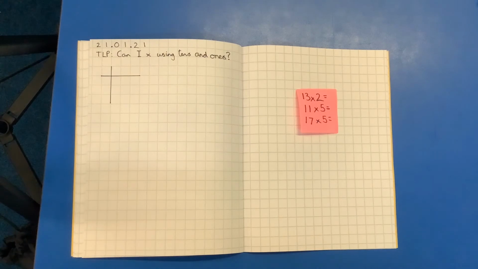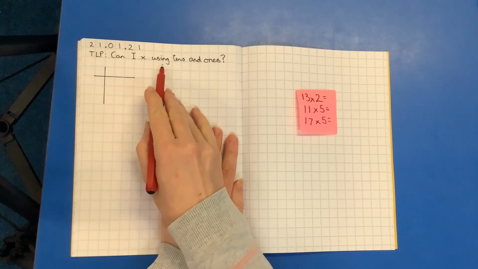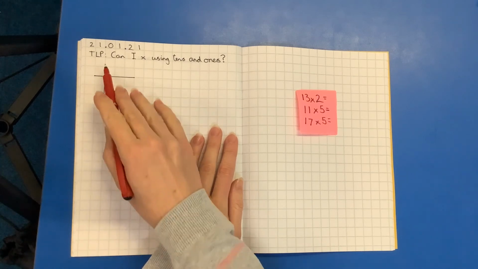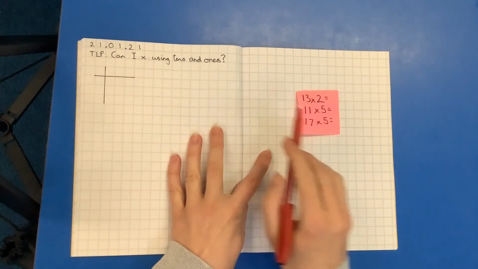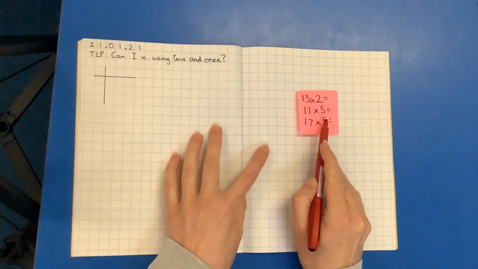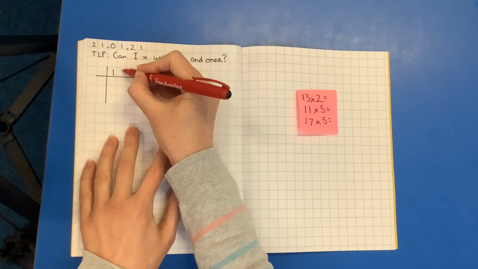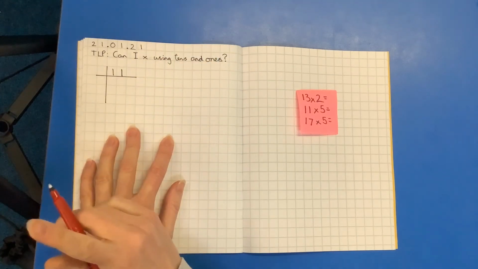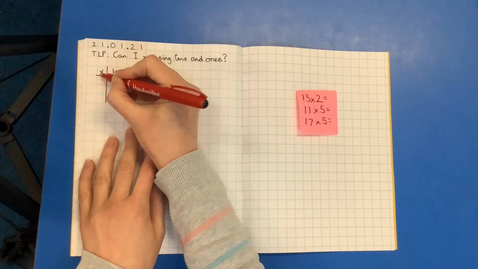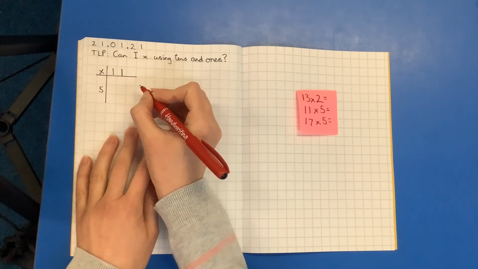So, how to record our learning. If we put in the date and then our TLP is can I multiply using tens and ones, and I've let you use the symbol there because I'm very kind. So after that, if you draw out our multiplication grid, and I think I'm going to choose the 11 times 5 to show you how to record. Now, as always, the group is at the top, and I'm actually going to write the numbers in different boxes, which might be useful for us later on. Okay, I'm going to put my multiplication sign here, and I'm going to put my 5 here. So 11 times 5. Now I'm going to show my group.